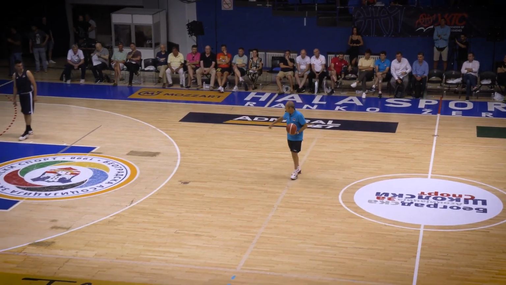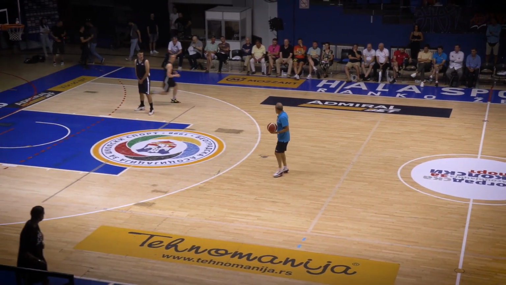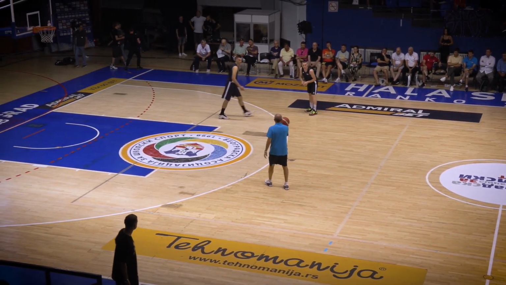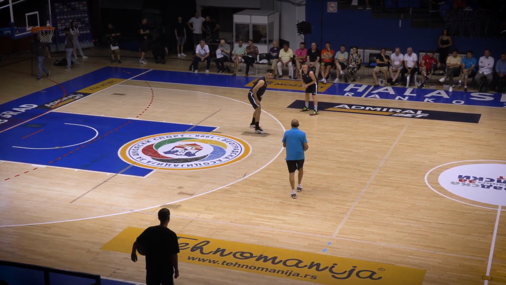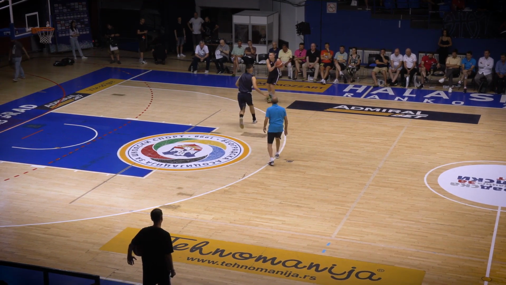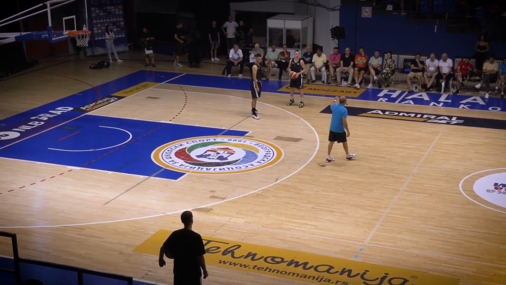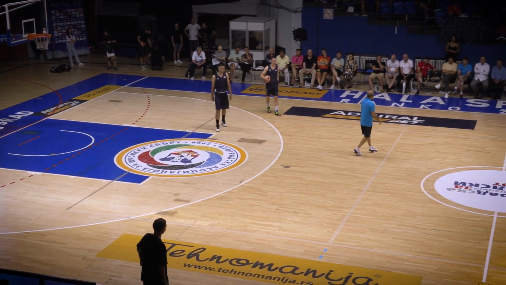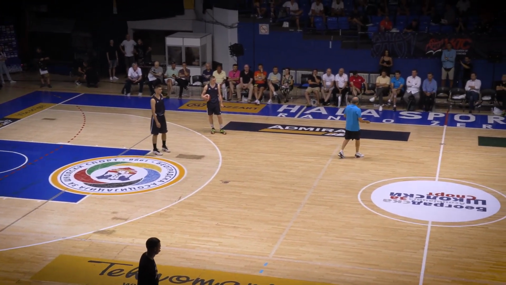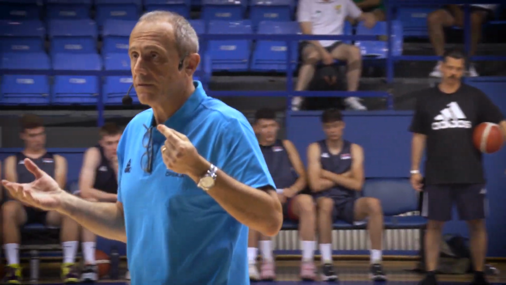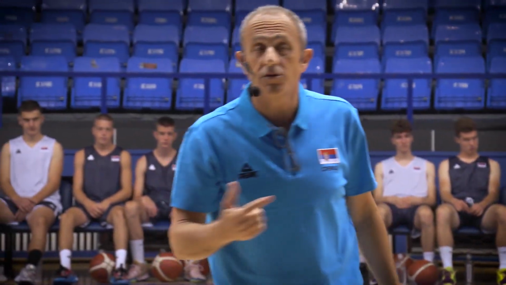Same thing. Stay there. Defend him. Ball is here. Now help. That gives him a little second to attack the closeout. This is very basic. You all understand. Now, what the defense does.